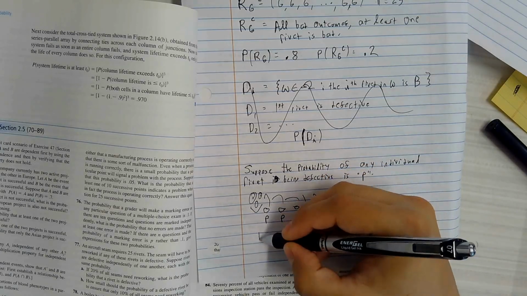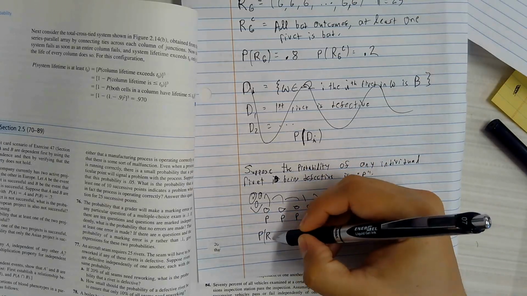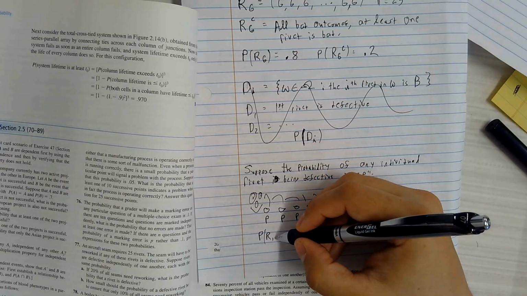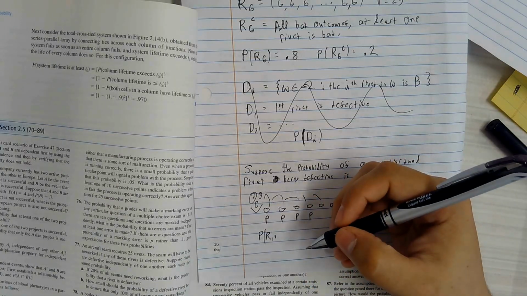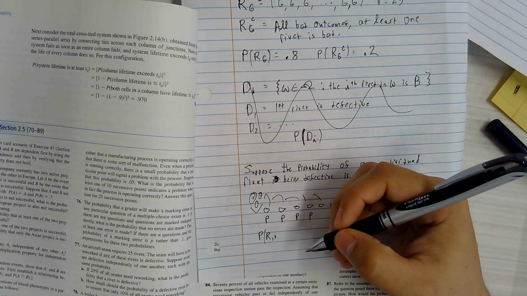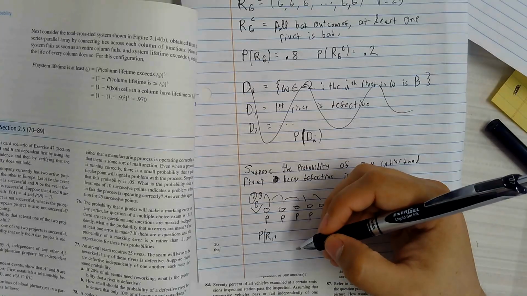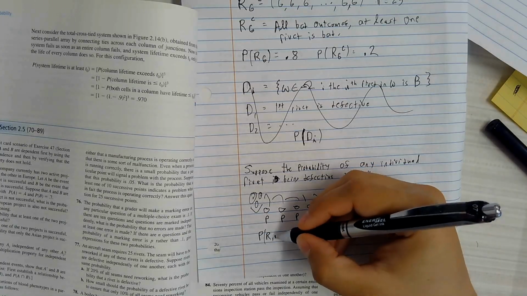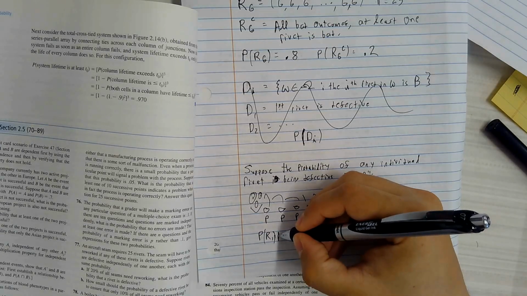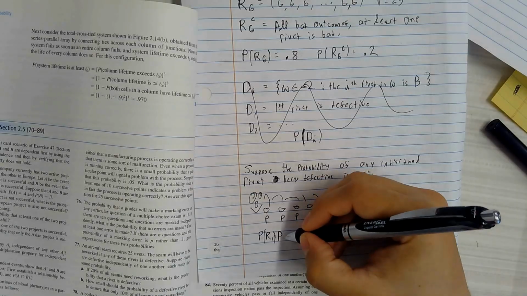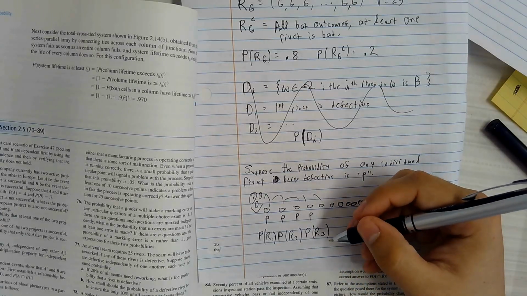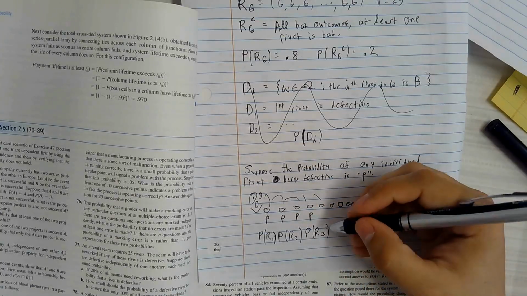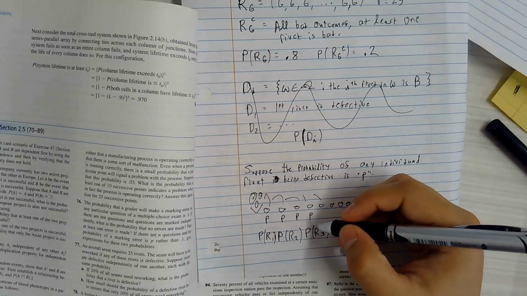Now, we know that the probability of rivet 1, times the probability of rivet 2, times the probability of rivet 3, will give me that overall probability there, right?